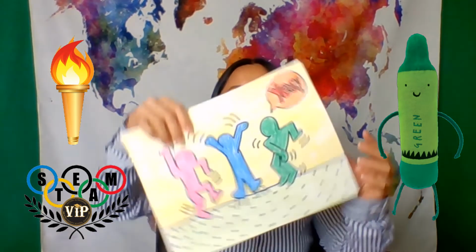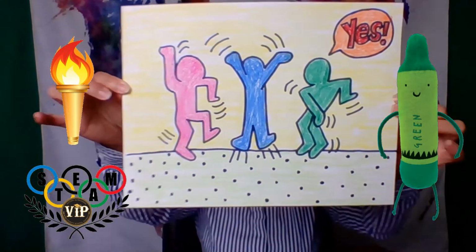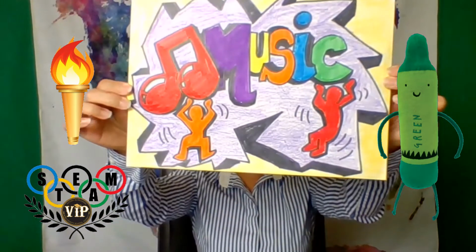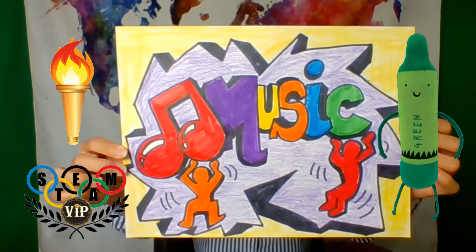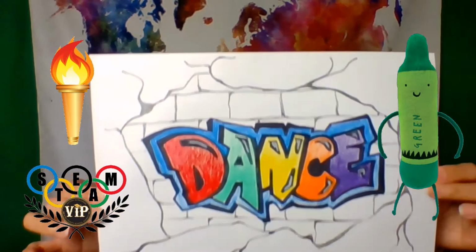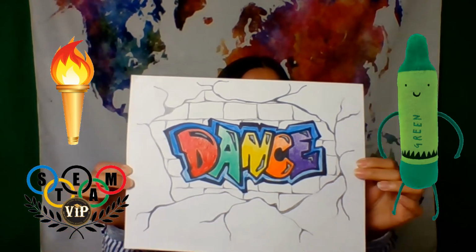Let's merge these two art forms. K to 2 friends, we will create our version of Keith Haring's dancing figures. Third to 5th friends, we will add more elements of graffiti art into our Keith Haring inspired work. And our middle school friends, let's celebrate creating a modern graffiti art piece inspired by dance. I'll see y'all on the drawing board.